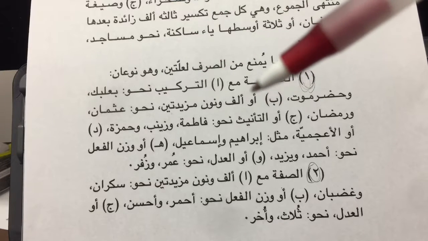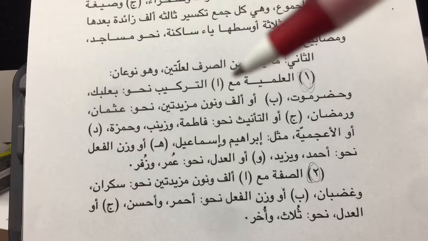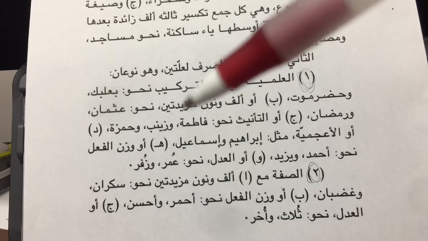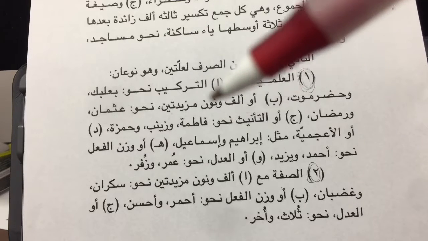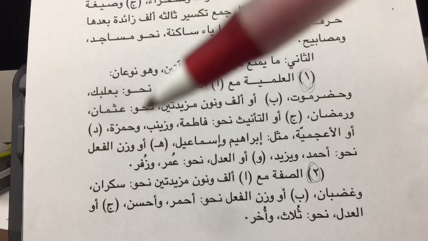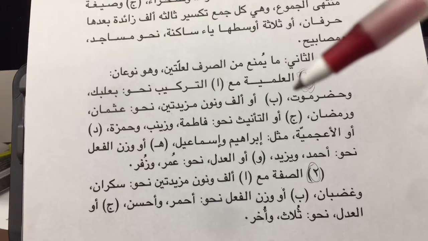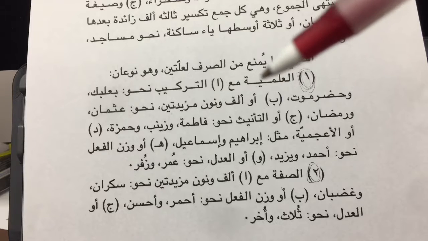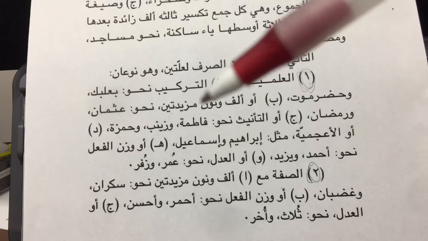Now, or with an alif and a noon that are added at the end of a word. So here we have the second way is that you combine between having a proper name, alamiyah, and having an alif and a noon added at the end of the word.